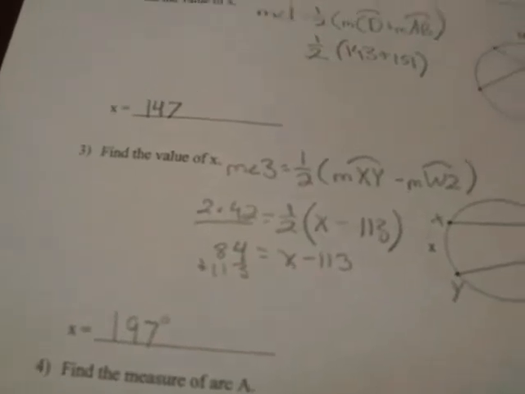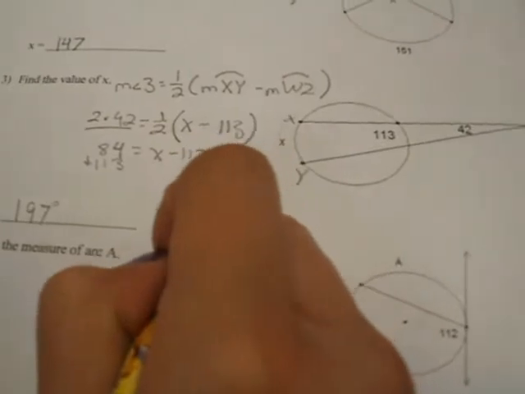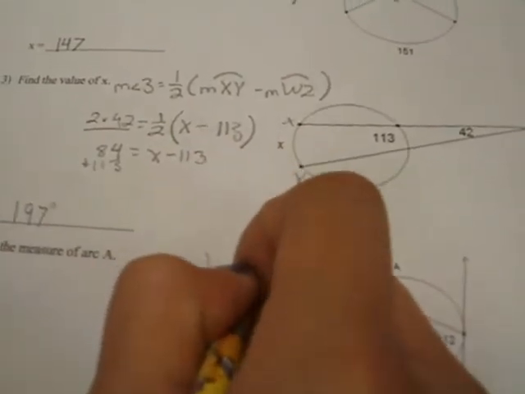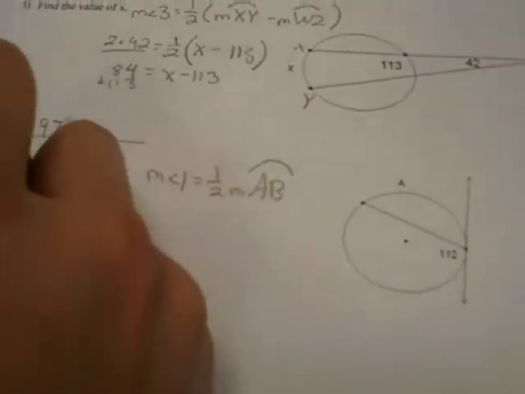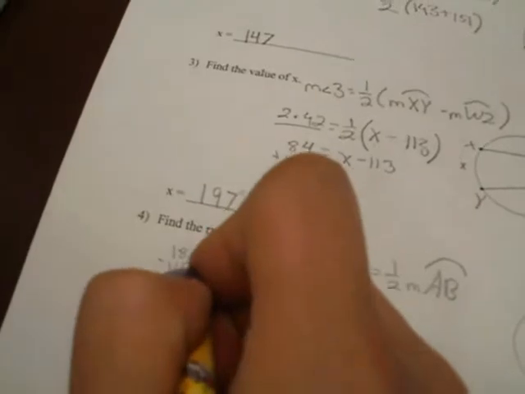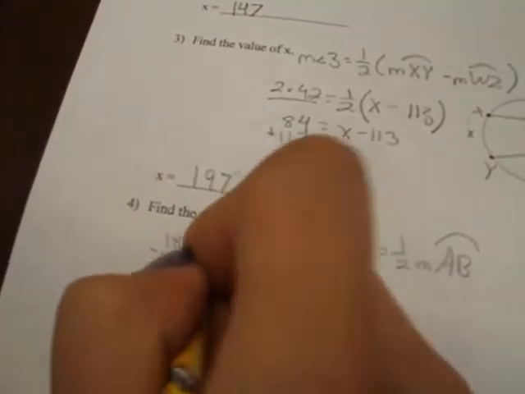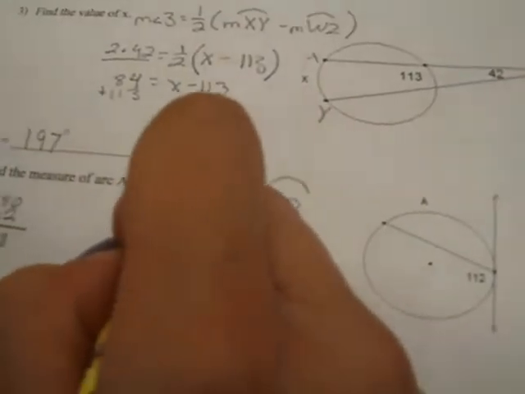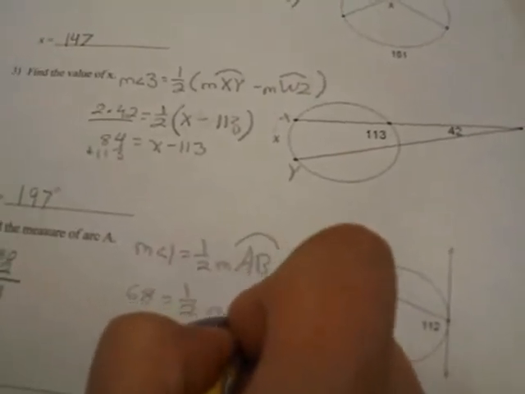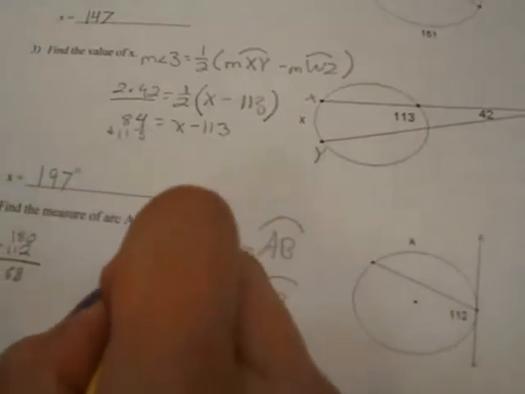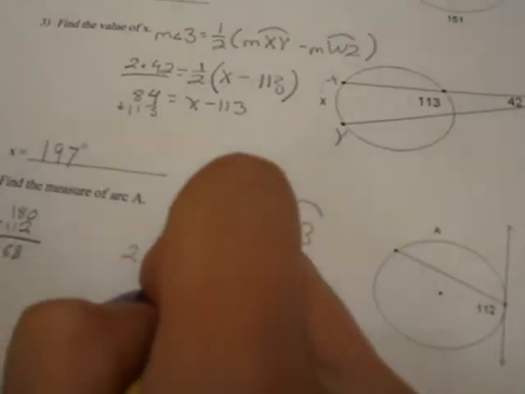for x. Then to find the measure of arc A, you would use again the equation, the measure of angle 1 equals 1/2 the measure of AB. Since we already have the measure of angle 1, we need to find the one that corresponds with AB. So we would take 180 minus 112 to get 68. Then 68 equals 1/2 of that, so we would multiply 68 times 2, and we would get a final answer of 136 for the measure of arc A.